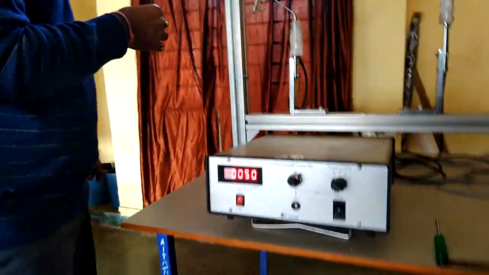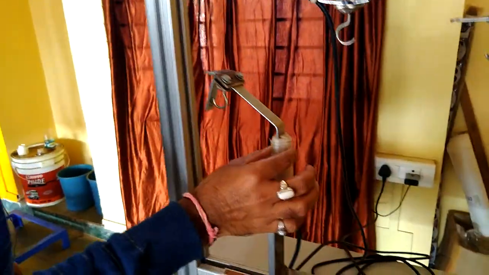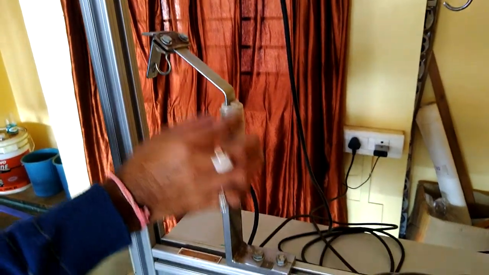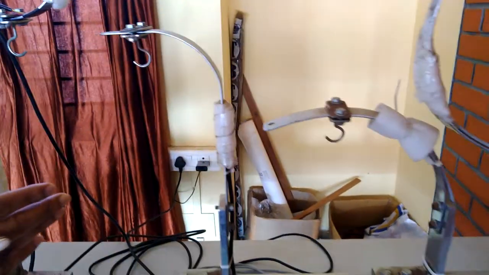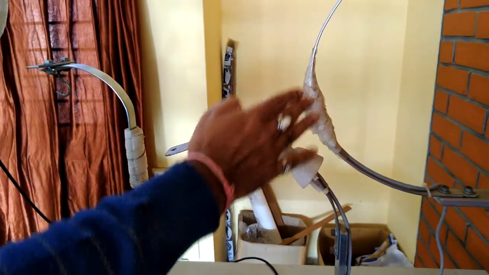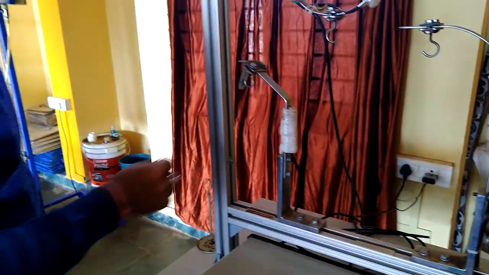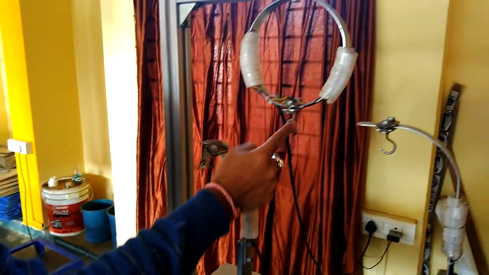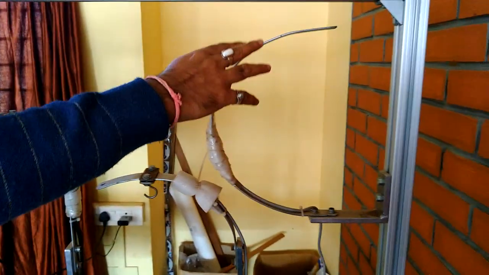On each of the curved beams you can see there is a package. This is nothing but the strain gauge, which is fixed on these curved beams. The strain gauges indicate the strain induced in the curved beam when it is subjected to vertical loading. At the end of each curved beam there is a hook provided, and on this hook we are going to apply the load.